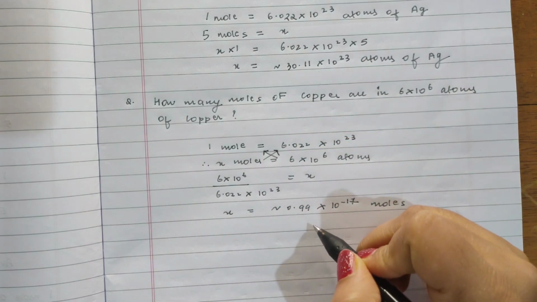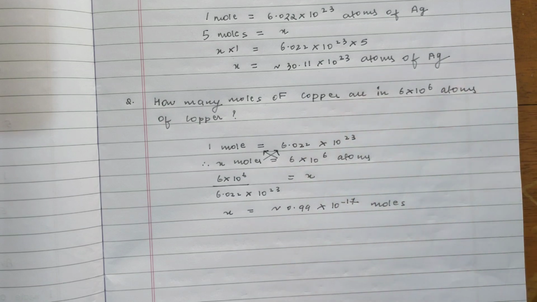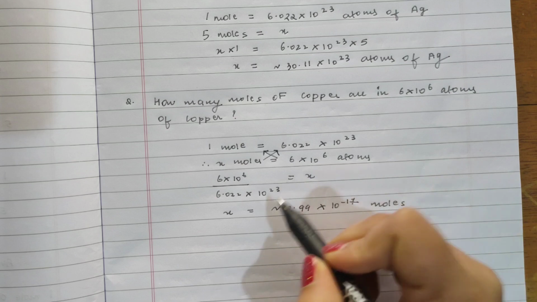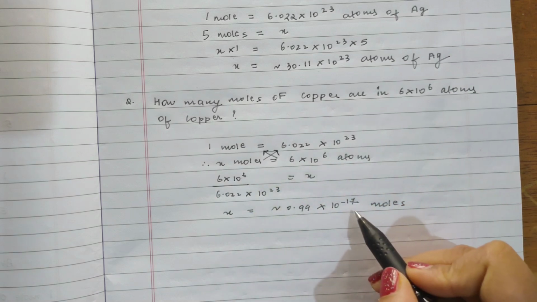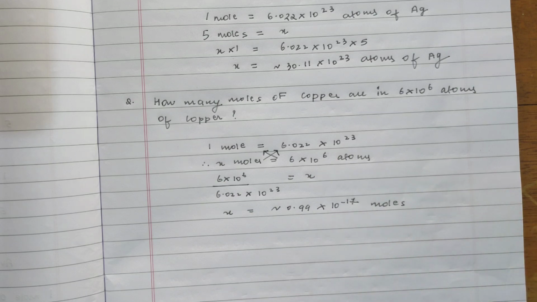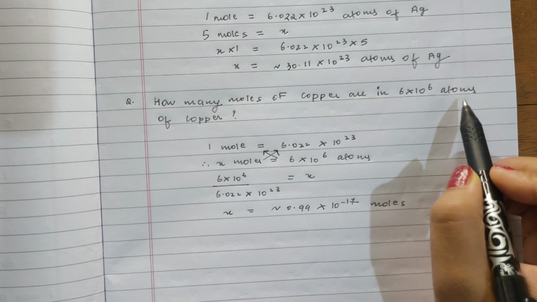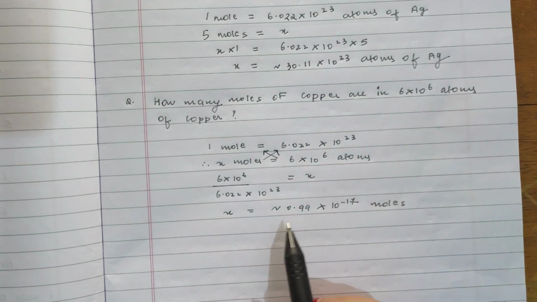Your final answer will be roughly around 0.99 into 10 to the power minus 17 moles. Minus 17 because we'll have 6 minus 23 in the power calculation, and that will come up to a negative value of 17. So 6 into 10 to the power 6 atoms corresponds to 0.99 into 10 to the power minus 17 moles.